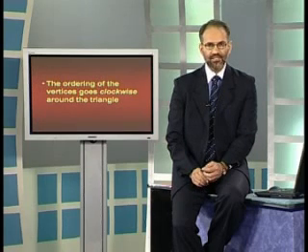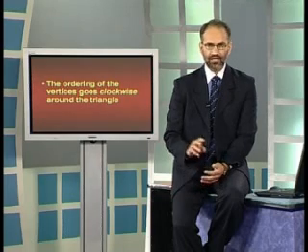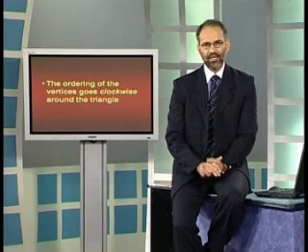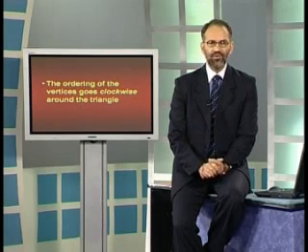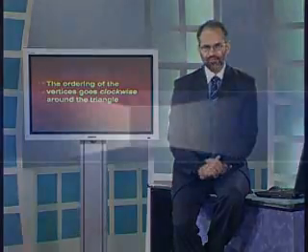Typically, the ordering of the vertices of triangles that make up these surfaces goes in a clockwise fashion. So, we start with the first one, the second and the third in a clockwise manner, and then whenever required we are able to join multiple triangles together and form a greater part of the surface.